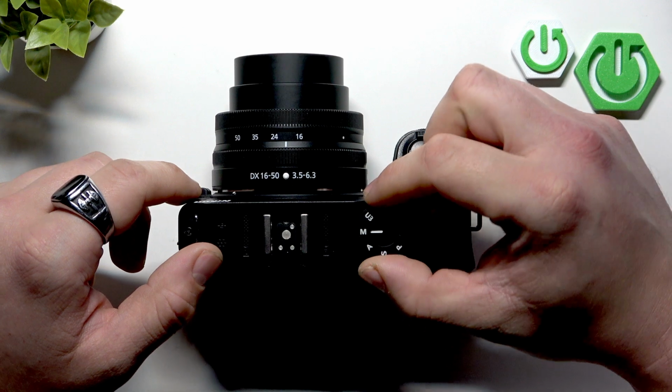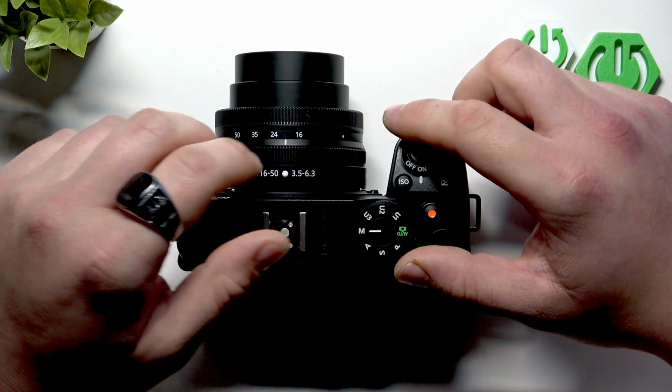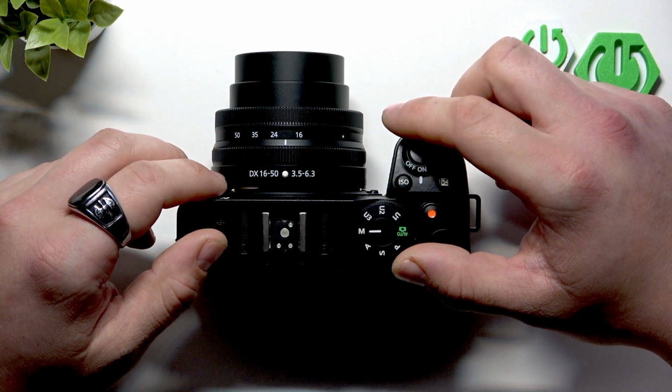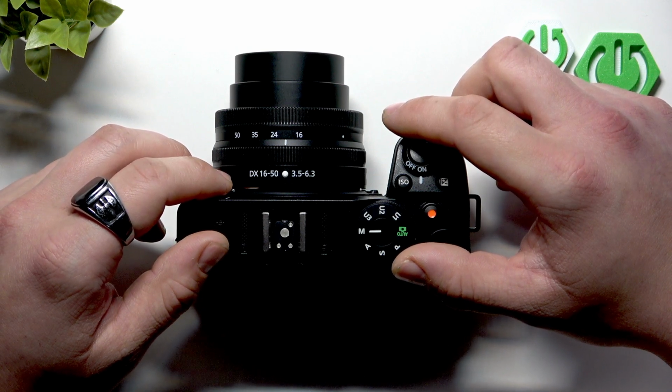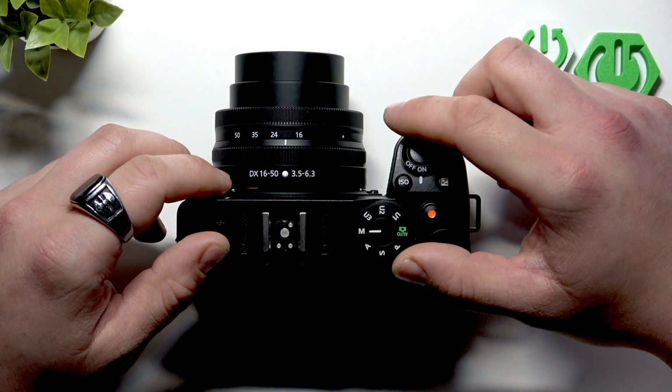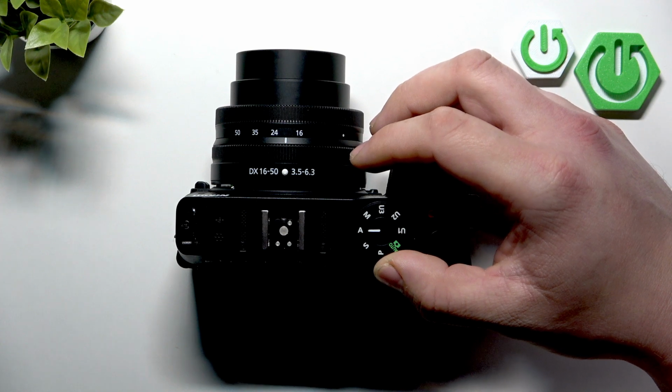Let's start with M mode, which is manual mode. In this mode you have full control over both shutter speed and aperture, best for experienced users or tricky lighting situations.